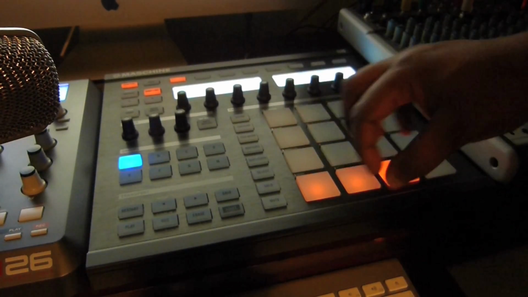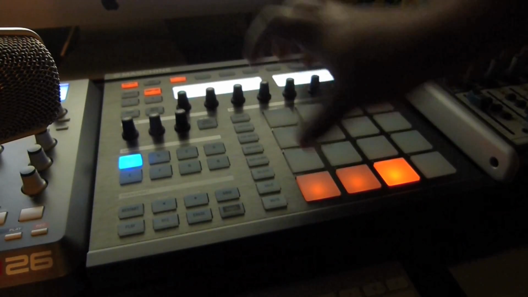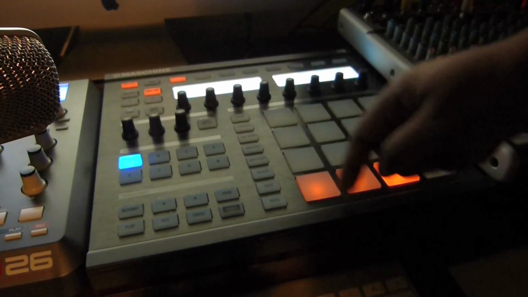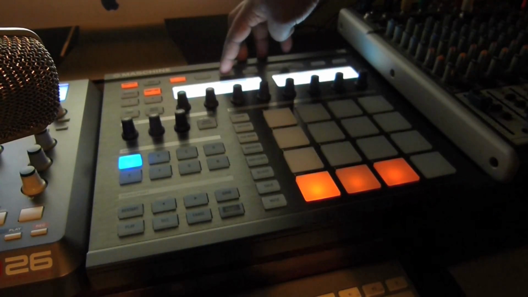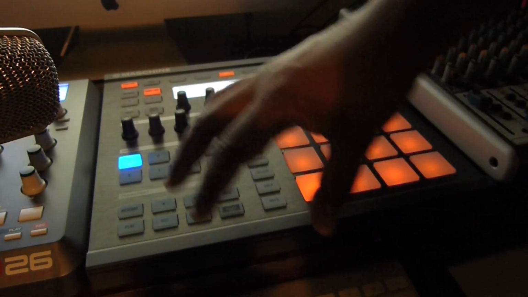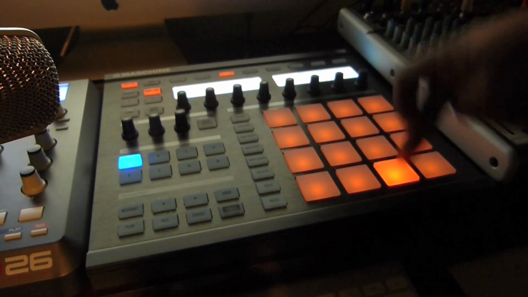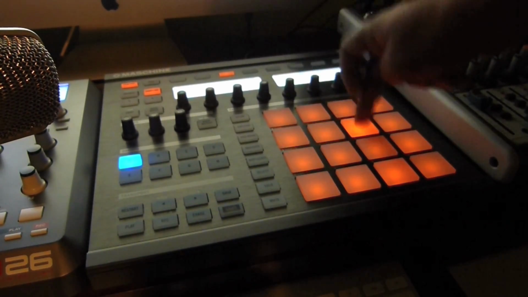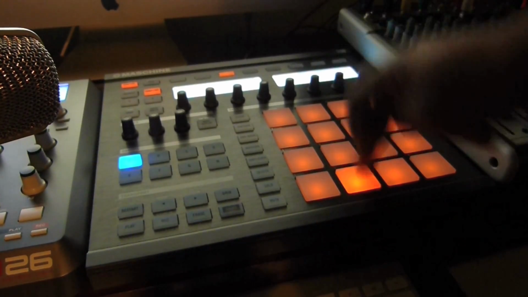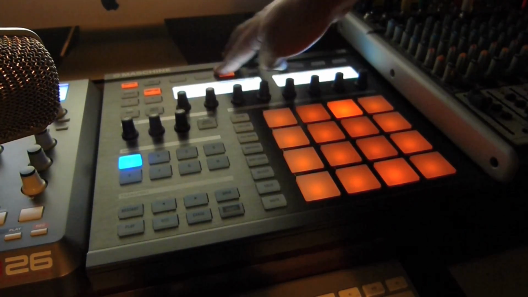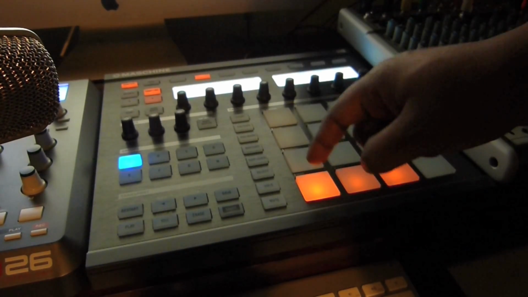Now all you need to do is you could slice these up, or you could adjust them the way you want to adjust them. So if I select this one and press slice, the Maschine will slice it up into different octave notes. If you don't want it like that, you could take slicing off, and you could edit the note itself.